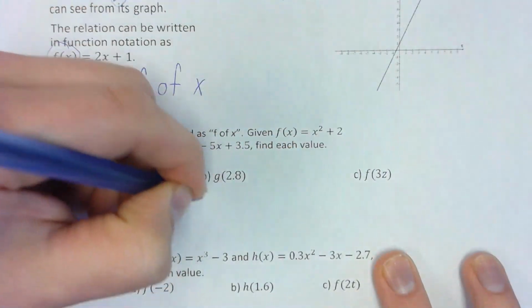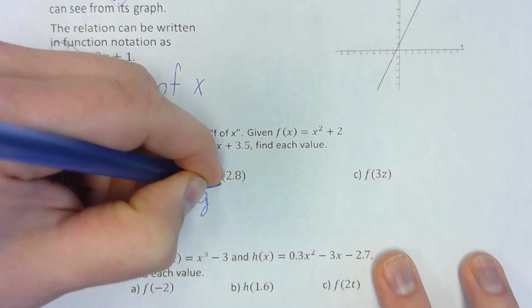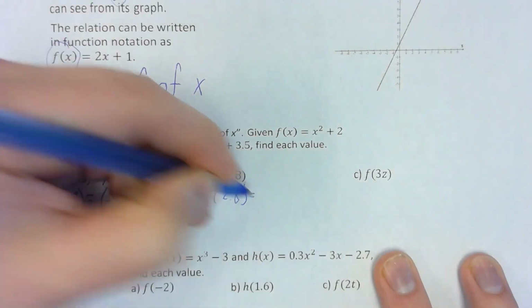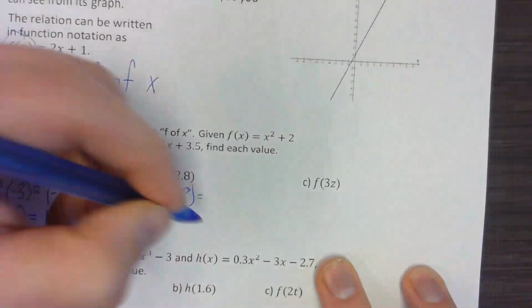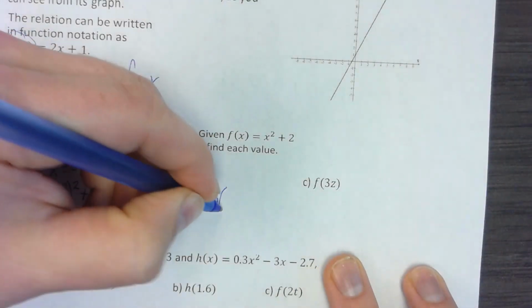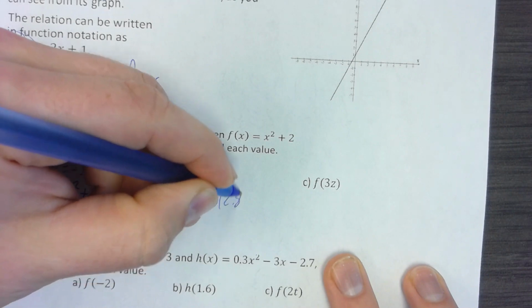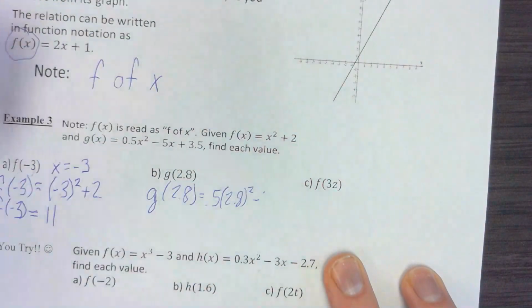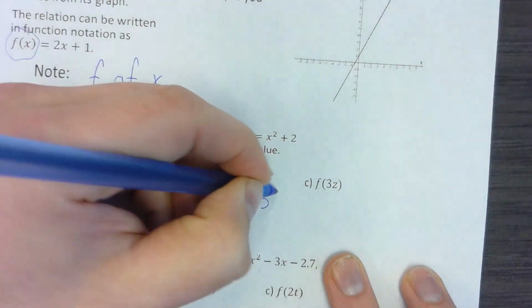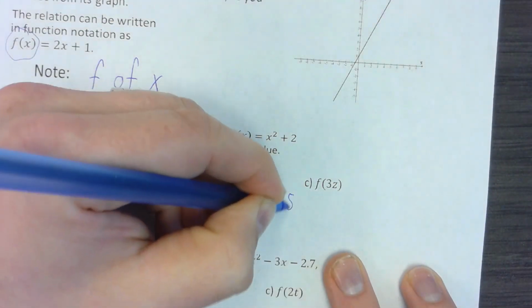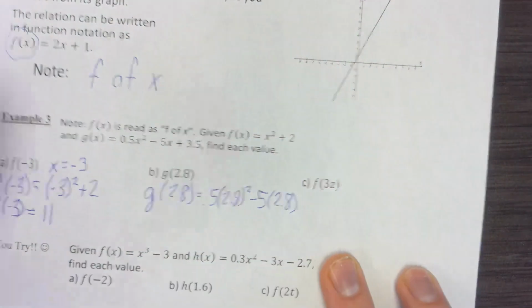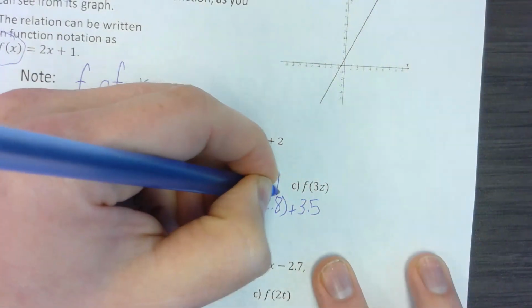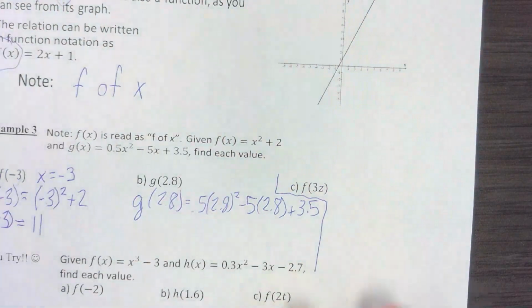Same thing. g of 2.8 equals, well, that's a mess, isn't it? 0.5 times 2.8 squared minus 5 times 2.8 plus 3.5. I'm invading my space here.